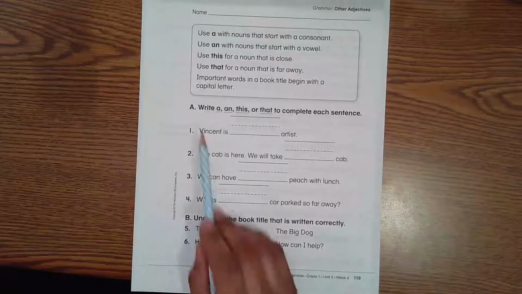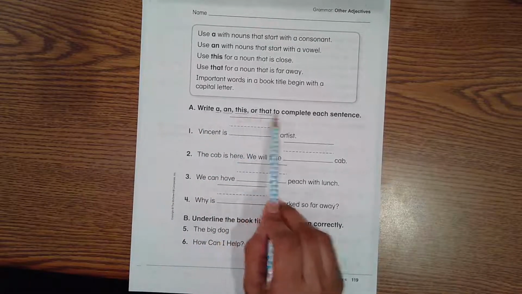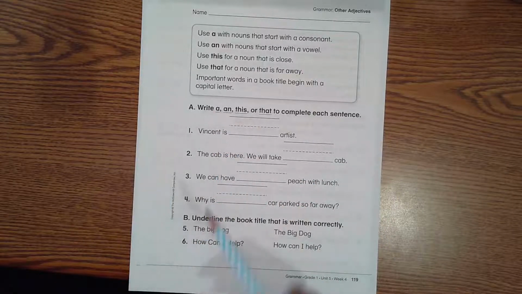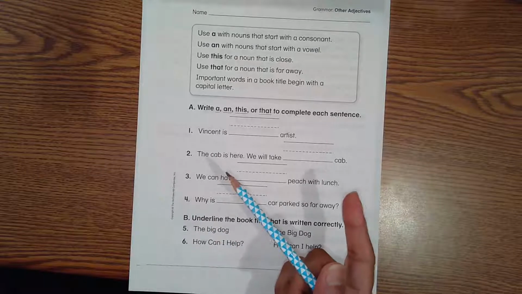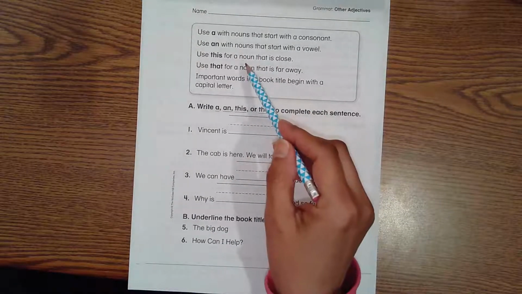So let's do it. A. Write a, an, this, or that to complete each sentence. So I have to put the right adjective, either a, an, this, or that. That's why we have the rules here.